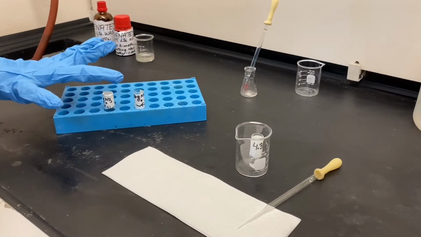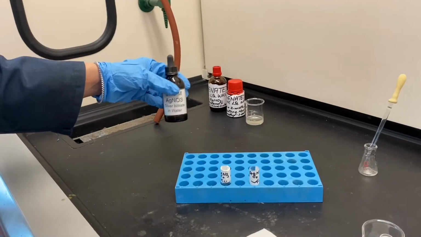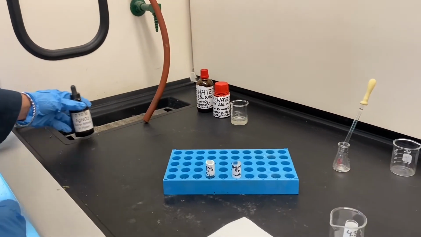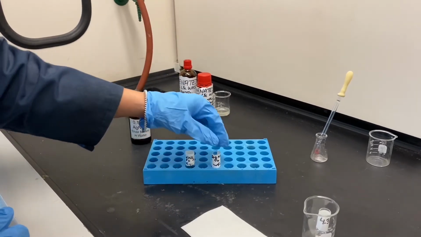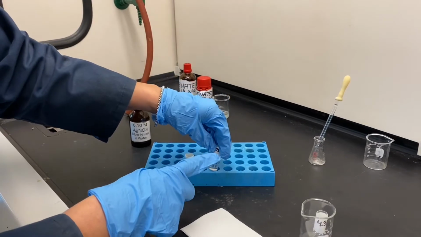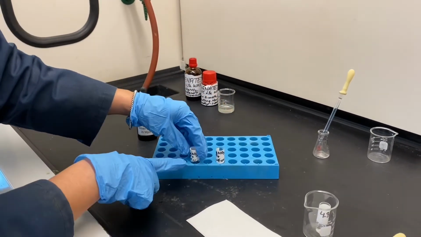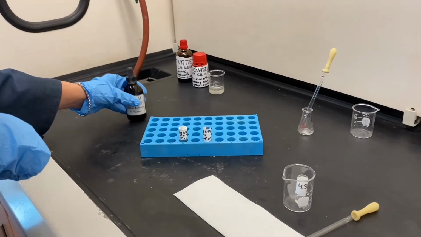To two separate clean shell vials, I will add approximately 1 milliliter of 0.1 molar aqueous silver nitrate. This is for the qualitative product analysis. For one, we will be testing the starting butanol, and for the other, we will be testing the organic product we synthesized.